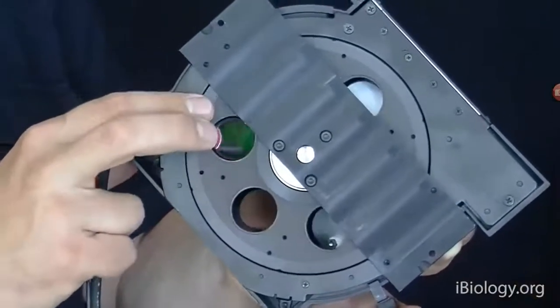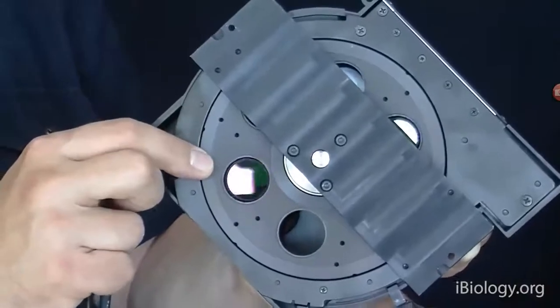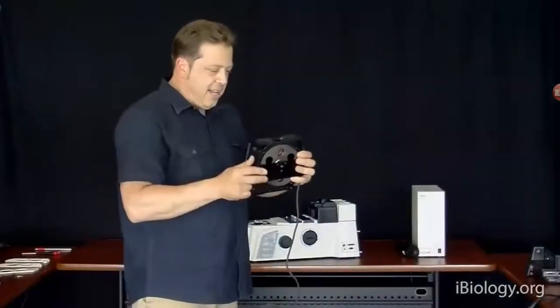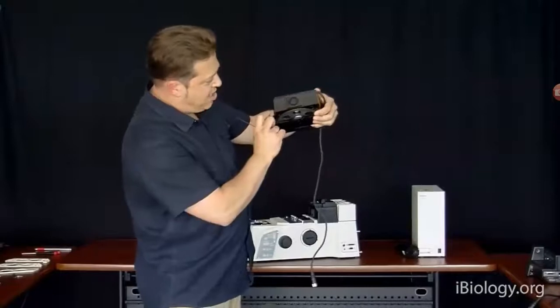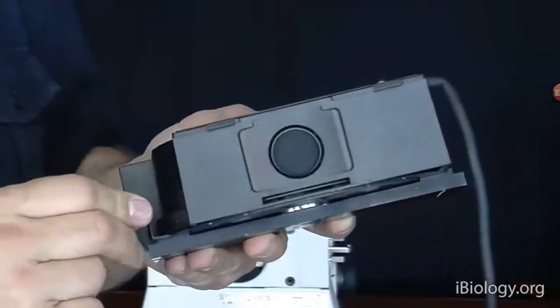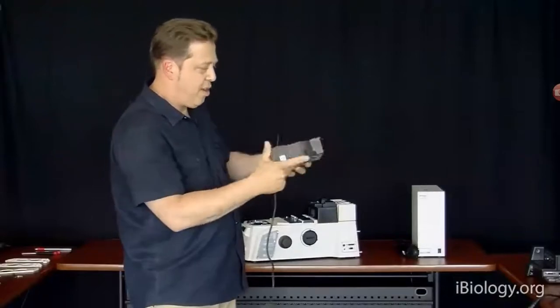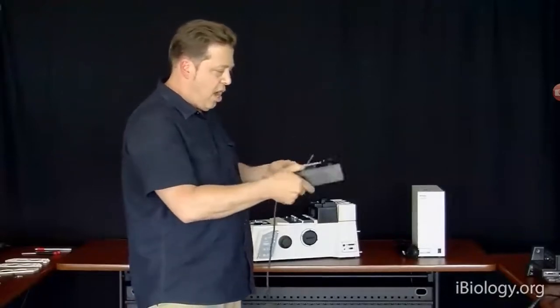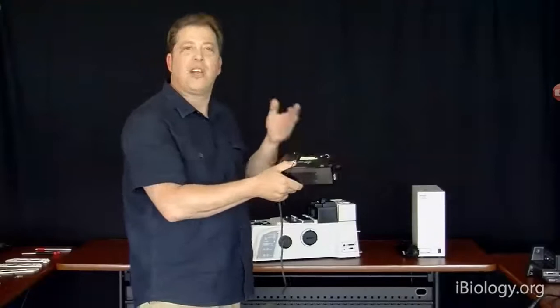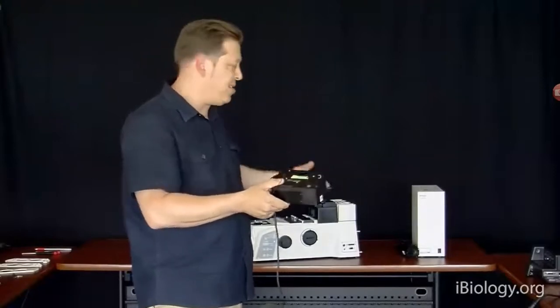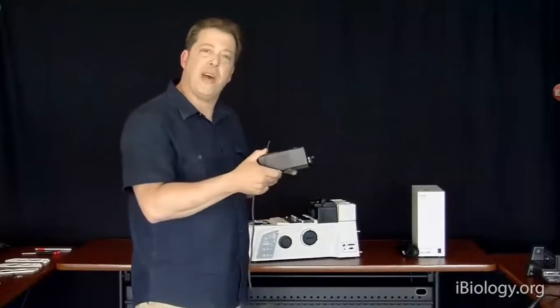You can see some filters that are still in place. And it's got a simple hard shutter. If you want to just take a quick look at your specimen, but you don't want to bleach it too much, you can just pop that closed very quickly with your finger. And it's got encoders in it that know what position is in place and reporting back to the software for your metadata.